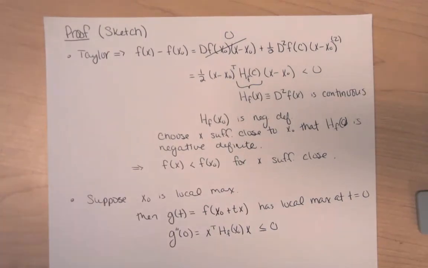So again, this is a sketch of the proof. If you would like to see the details fleshed out, I would encourage you to read that section of the book, but for the sake of time, we'll have to move forward.